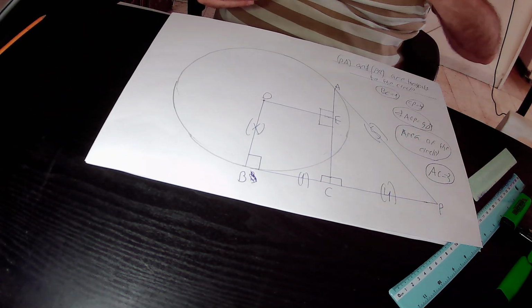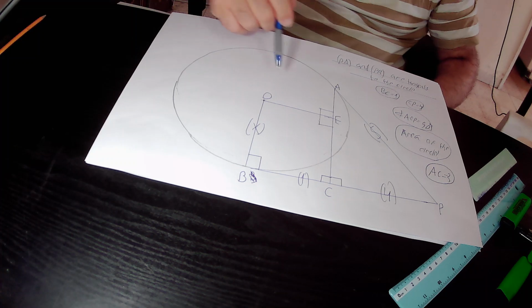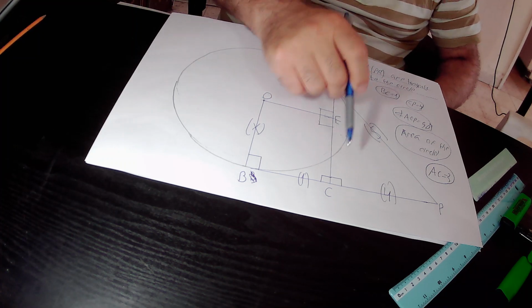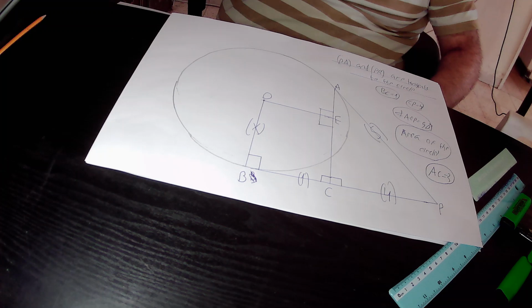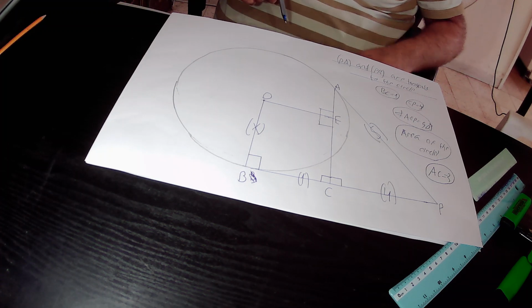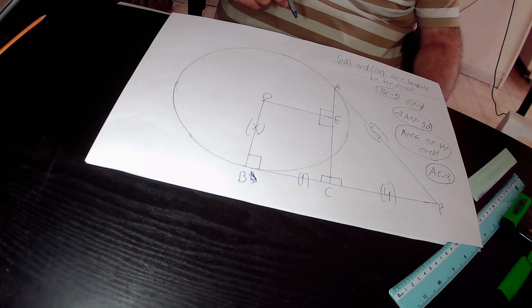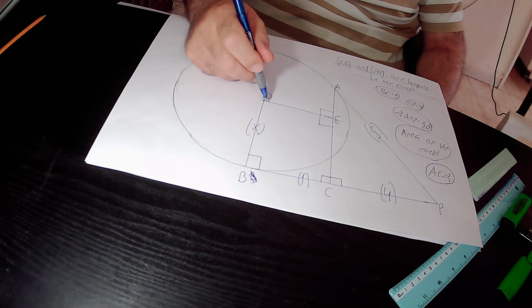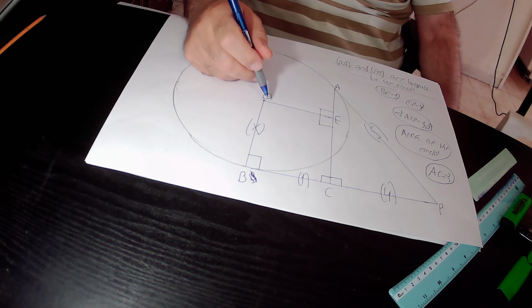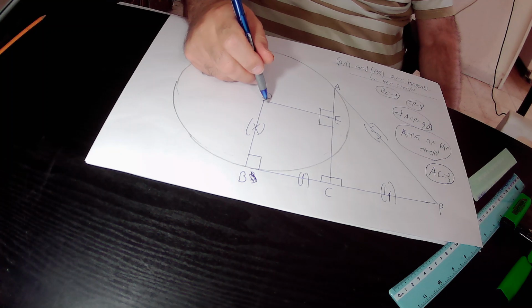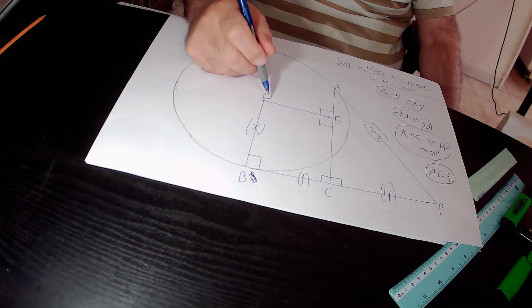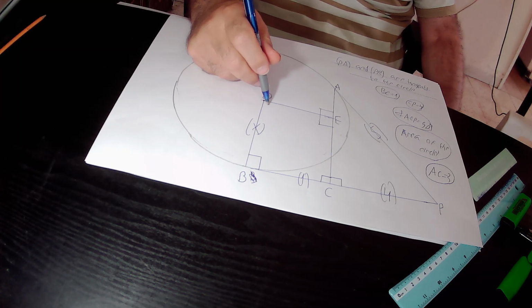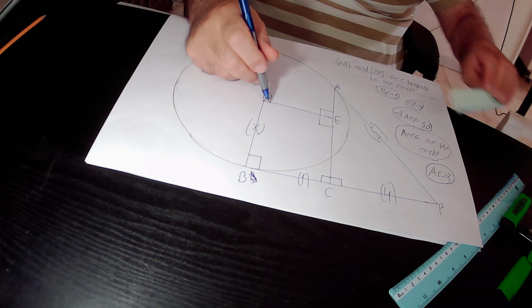By doing this construction, we get quadrilateral OECB. Inside quadrilateral OECB, we have 1, 2, 3 right angles. The sum of 3 right angles is 270 degrees, so 270 degrees plus the size of this fourth missing angle, in total, must be equal to 360 degrees according to the rule that states that the sum of the angles in any quadrilateral is equal to 360 degrees. Therefore, this fourth angle must also be equal to 90 degrees in size.